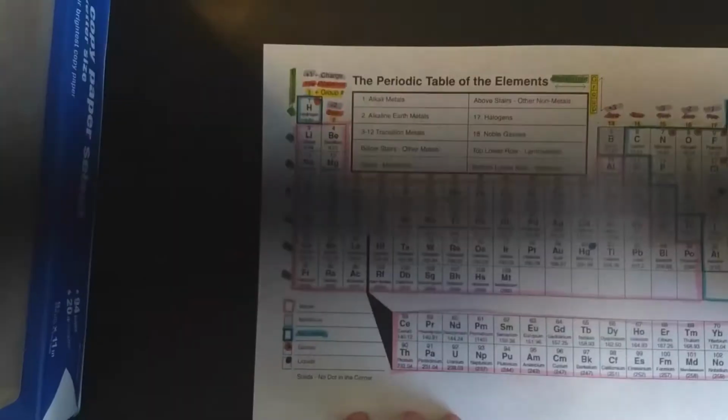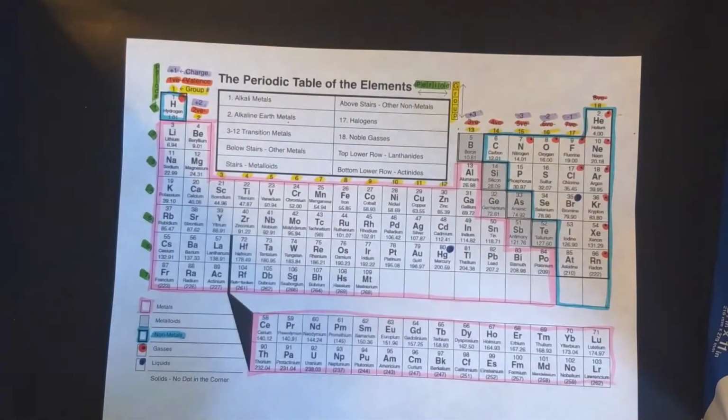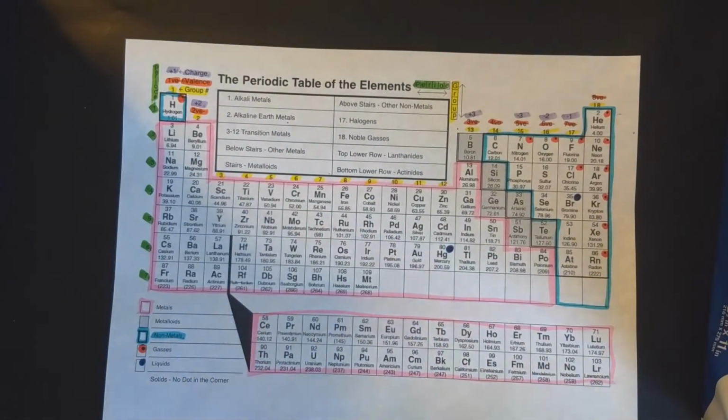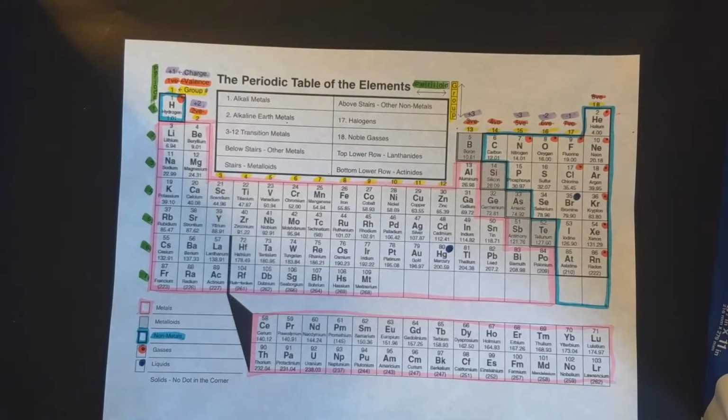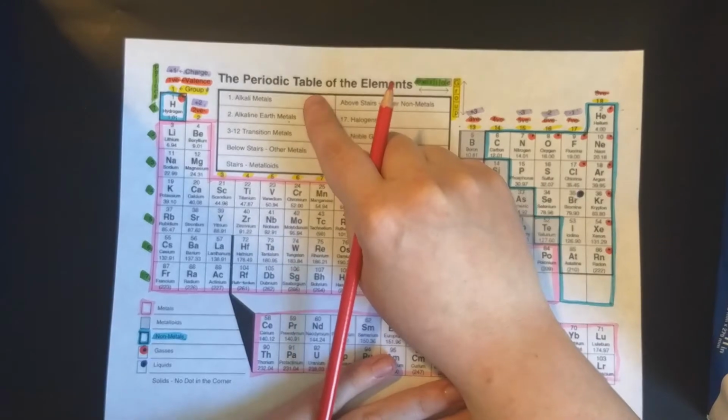Now we're going to switch, let me make sure you guys can still see. We're going to switch to coloring in each group. For this part, I want you to use colored pencils. And if you notice here, you have a key. We want to make sure we're color coding our key as we go.